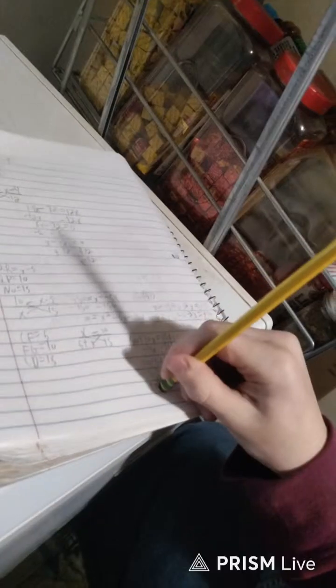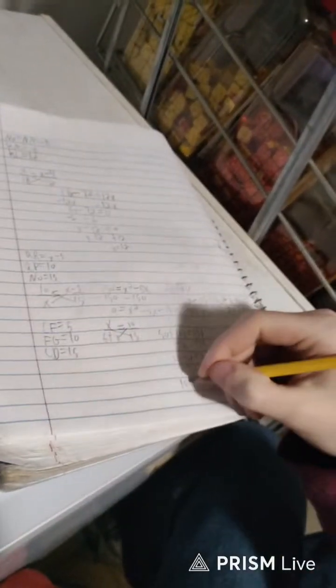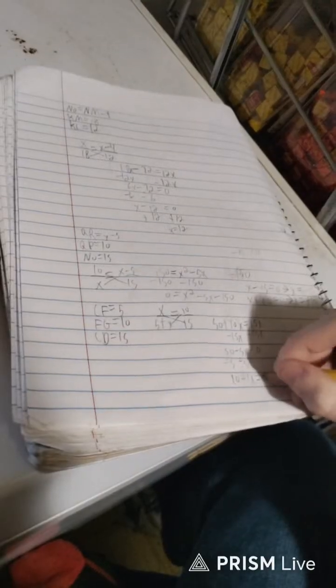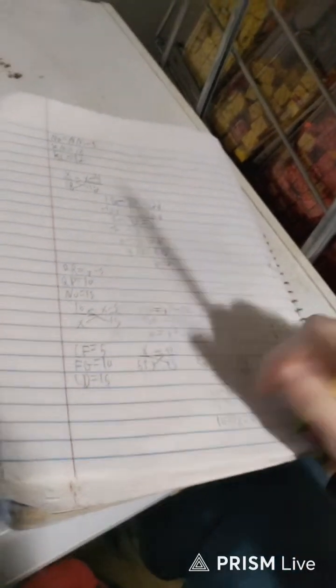Yeah, no, there's still, there was a notification. 10 minus 1x is equal to 0 still. So it's just 10 minus x.